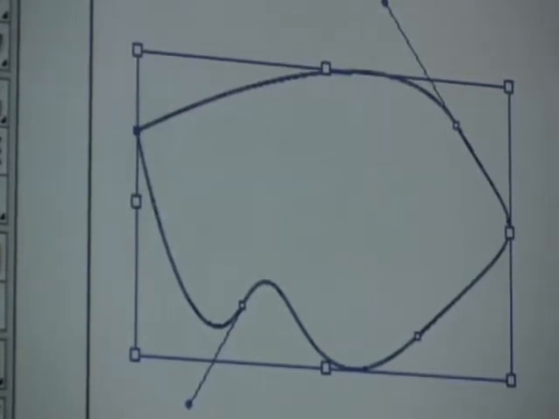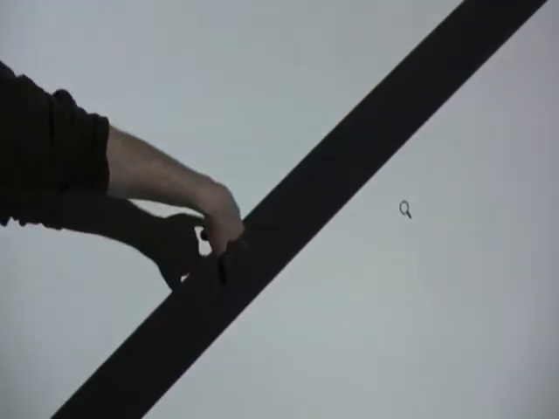Then I want to grab my magnifying glass and zoom in on one area of my shape. So I'm going to zoom in, zoom in, zoom in. Illustrator lets me go to 6,400%. And what do you see at 6,400% on that line? Smooth. Where are the pixels? Where are those little squares?